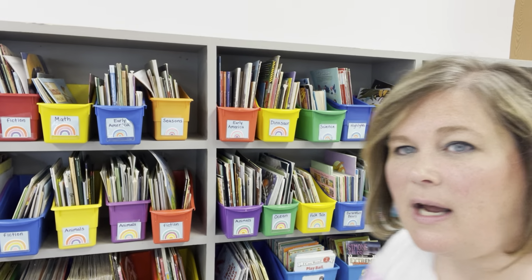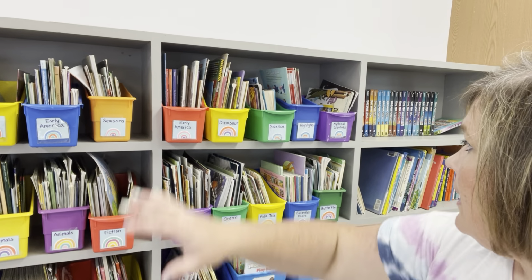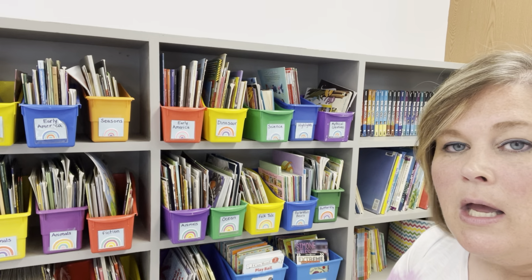So I thought maybe I would try to pull back so you can get kind of a little bit better of an idea of what the classroom library looks like. And yeah, that is how I organize it. I hope that you understand those.